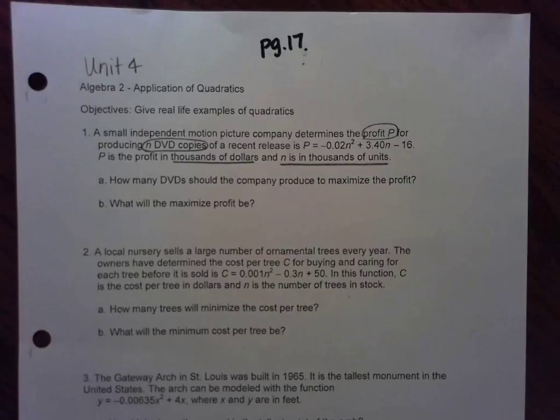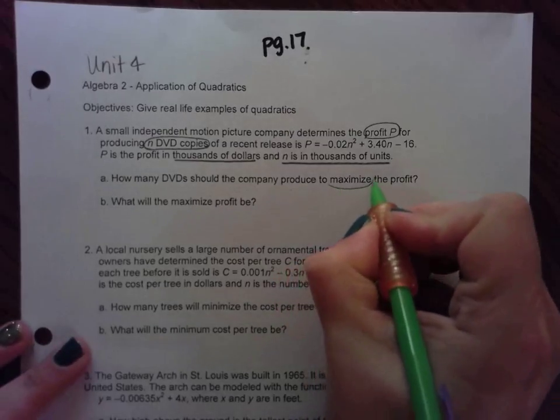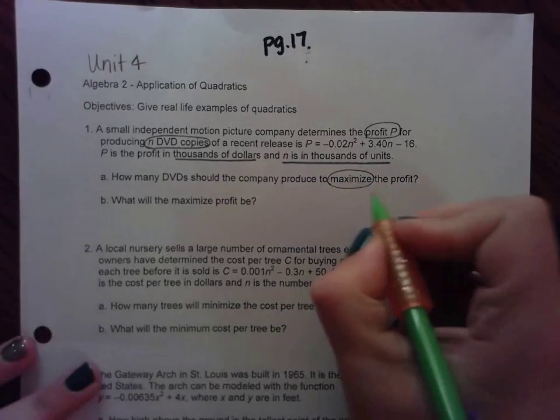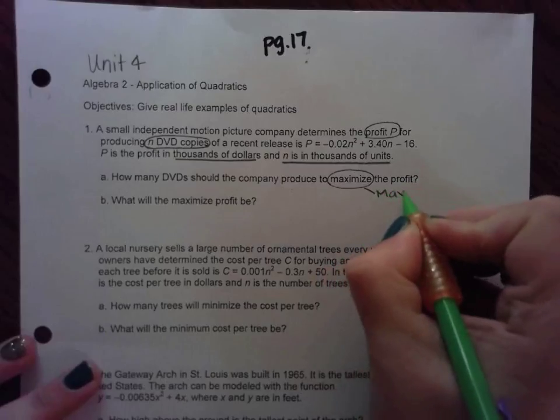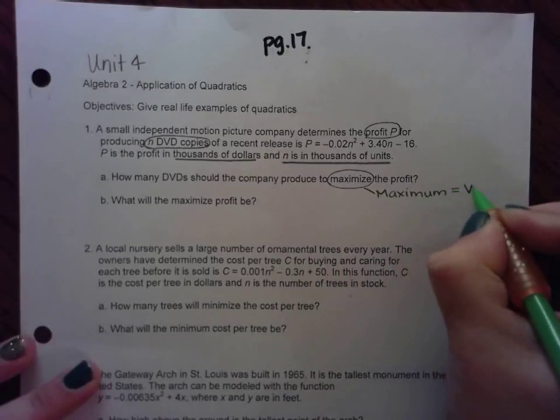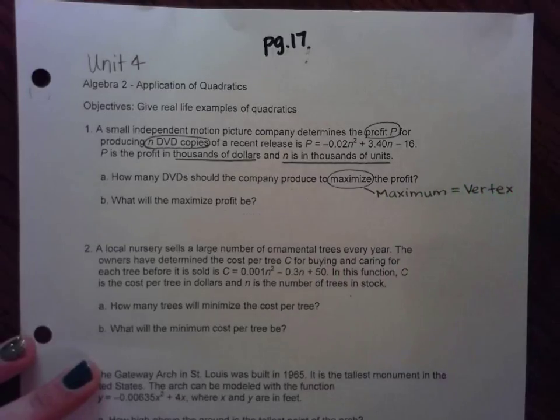So part A, how many DVDs should the company produce to maximize profit? Now, you've seen this word that looks a lot like maximize. It's a maximum. And where have we seen the word maximum before in this unit? Well, we've seen it when we were talking about a vertex. Remember, your vertex can either be a maximum or a minimum. So, to find a maximum for this particular problem, I'm not going to make you graph these by hand. I'm going to show you how to graph them in the calculator and find that maximum point.